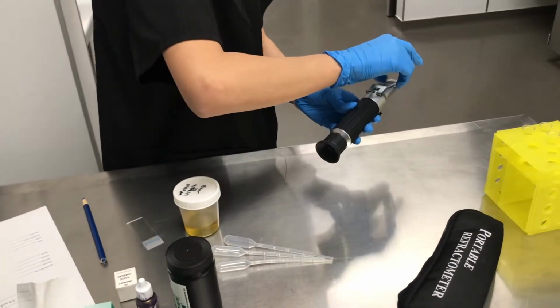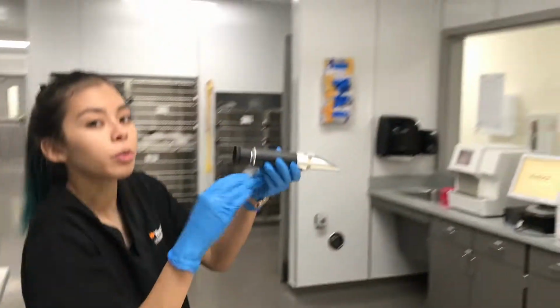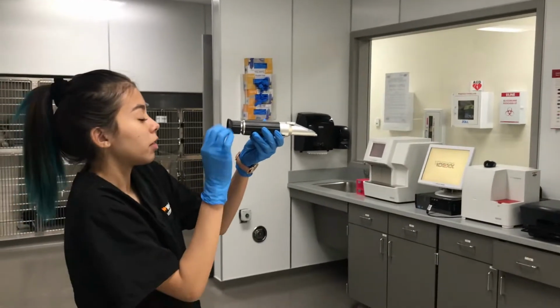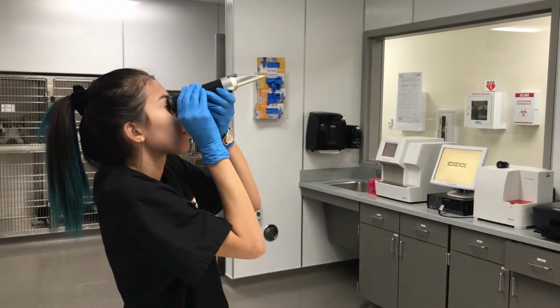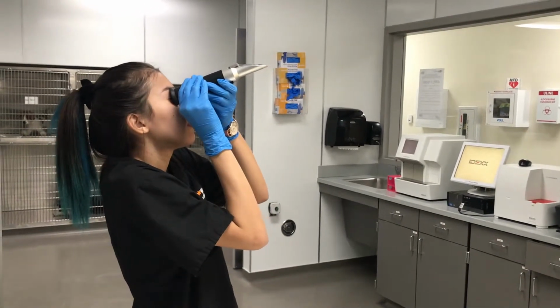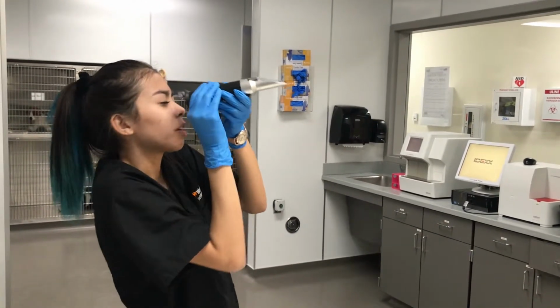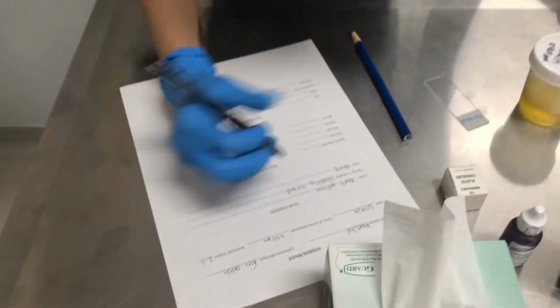And I will look into the light, and I'll read the right-hand side under where it says UG. And the specific gravity is 1024. So I will write that on the patient's record.